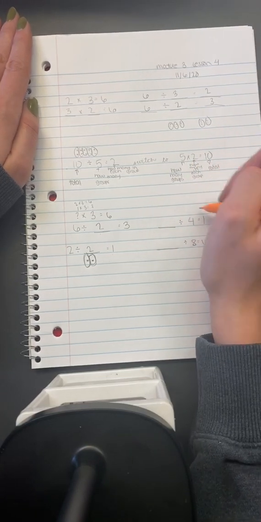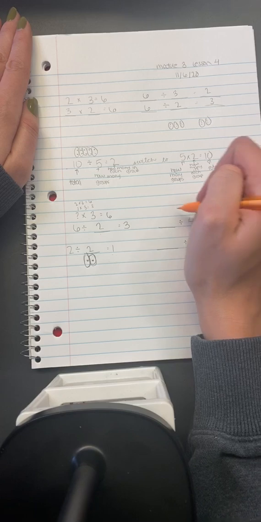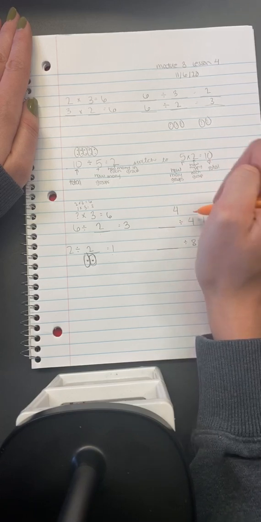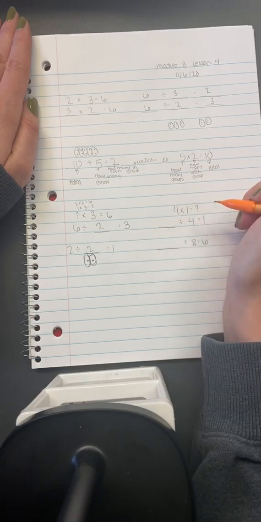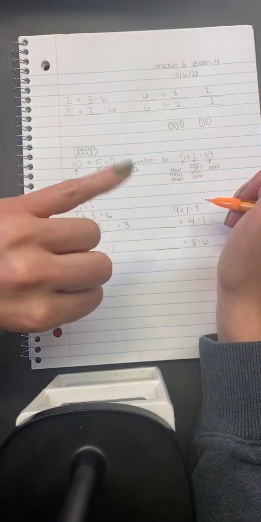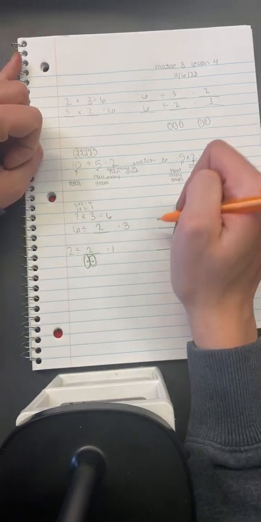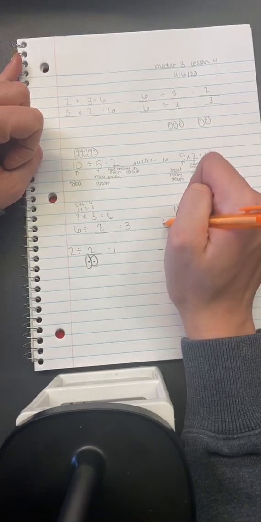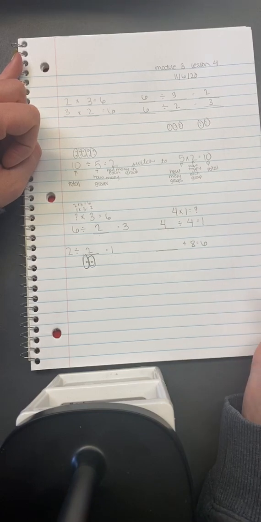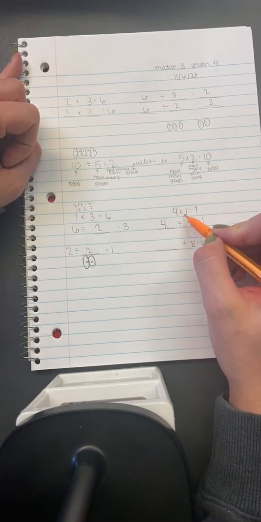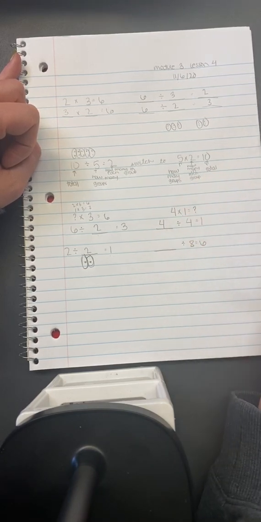I know my total is always at the end, but my how many groups times how many in each group equal what we're solving for. So if I count by 4s to my first finger, 4, our answer is 4. So 4 divided by 4 equals 1. So this one I solved through changing it into a multiplication problem.